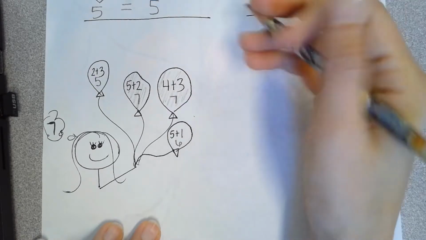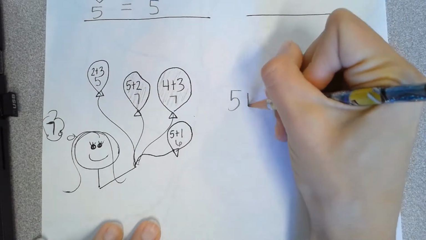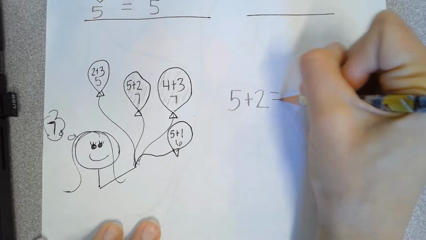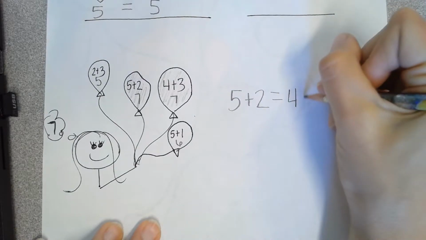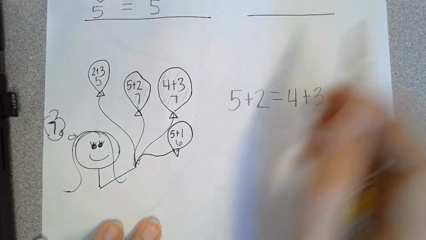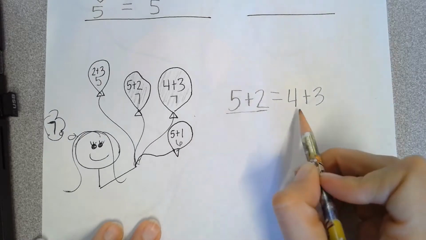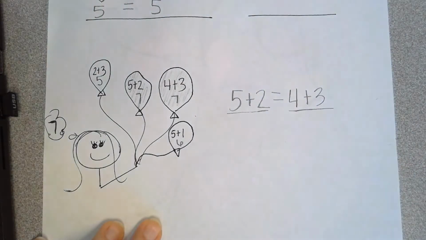with a crayon. But then they can write that 5 plus 2 is equal to 4 plus 3. Then they know that this is 7 and this is 7, so those are equal.